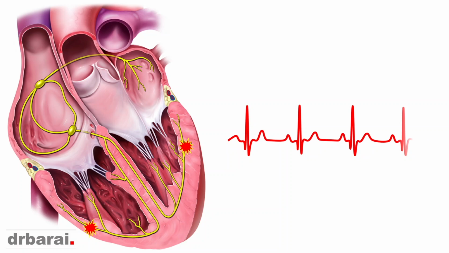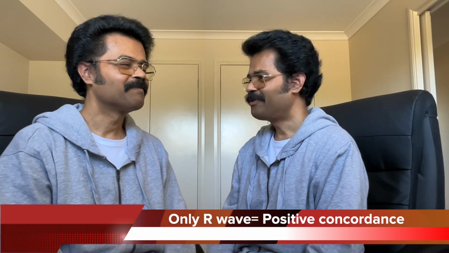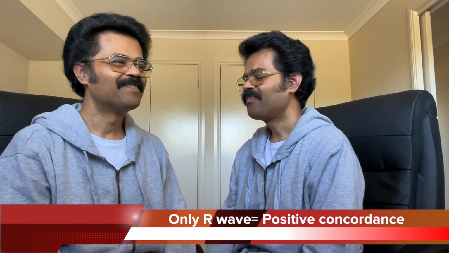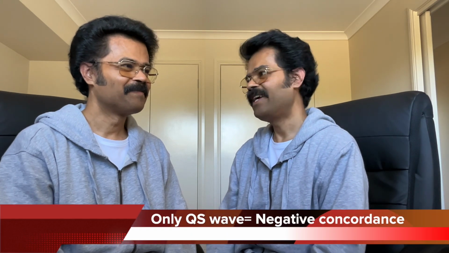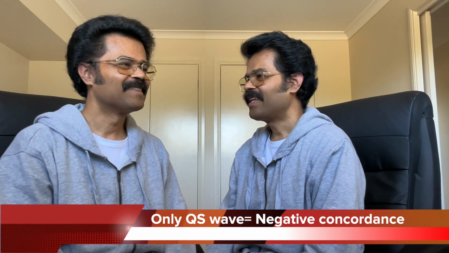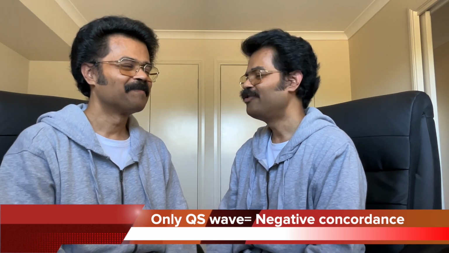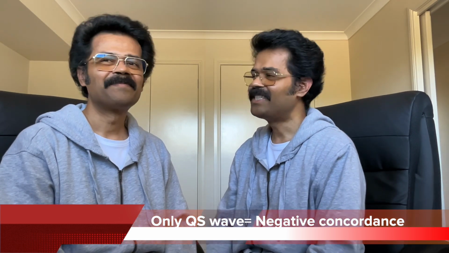Normally, you will see an R wave and an S wave, a positive wave and a negative wave. If you don't see that pattern, if you see only an R wave, which is a positive concordance, or if you see only a negative wave, which can be a Q wave or S wave, that is a negative concordance, and if the QRS complex is wide, this is highly likely to be a VT rather than SVT.